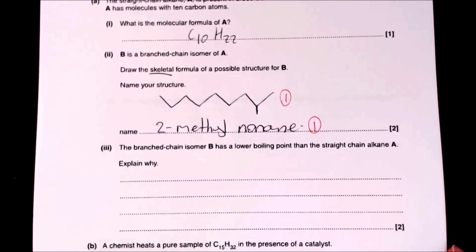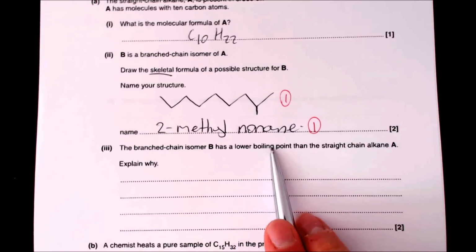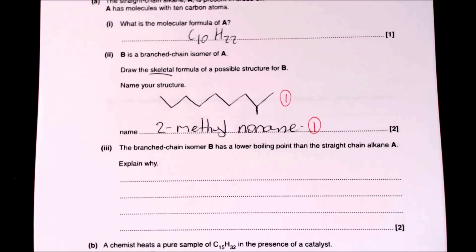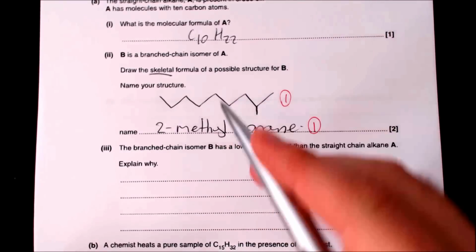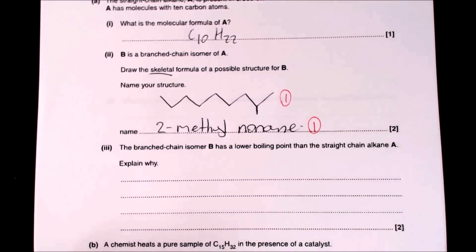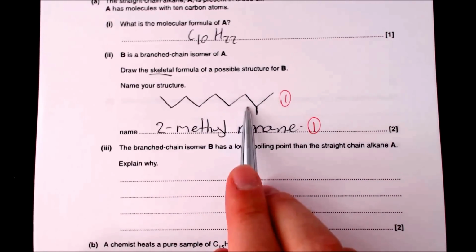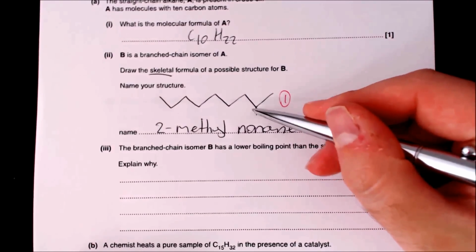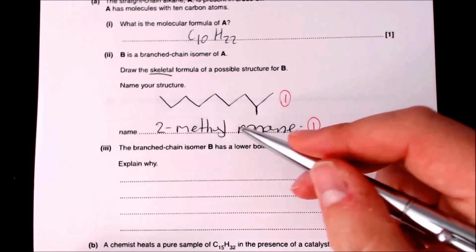And on to the next question. It says the branched chain isomer B has a lower boiling point than the straight chain alkane A, and we've got to explain why. Okay, so we've got to say basically that what actually governs boiling points in alkanes is the intermolecular forces between the chains. And in this case, it will be van der Waals forces. If we have branches coming from here, then the chains can't pack together as closely.